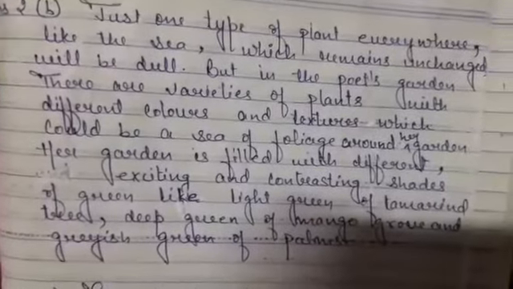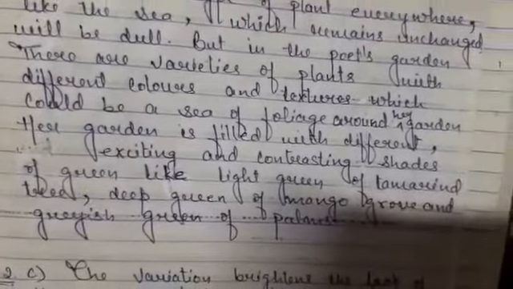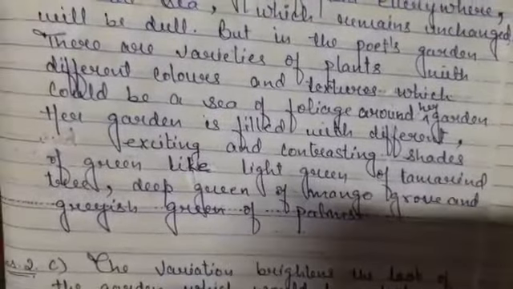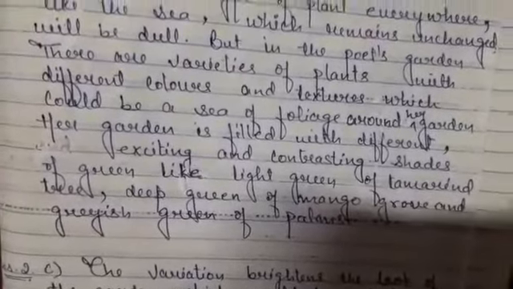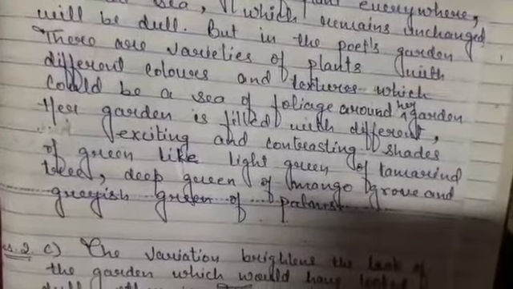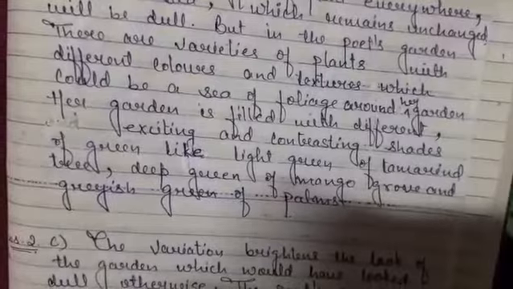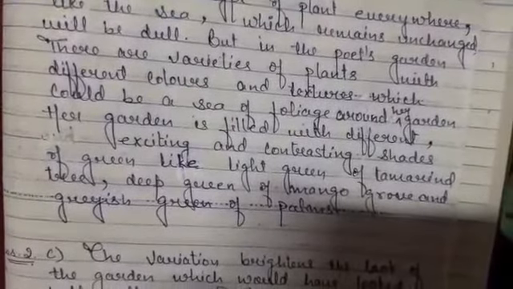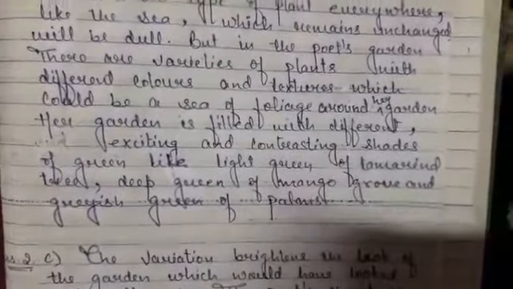But in the poet's garden, there are varieties of plants with different colors and textures, which could be a sea of foliage around her garden. Her garden is filled with different, exciting and contrasting shades of green, like light green of tamarind trees, deep green of mango grove, and grayish green of palms.